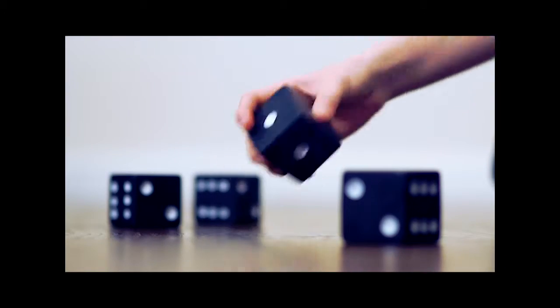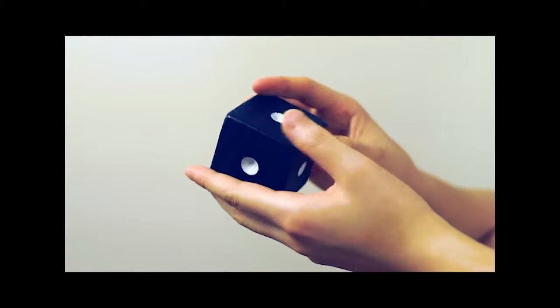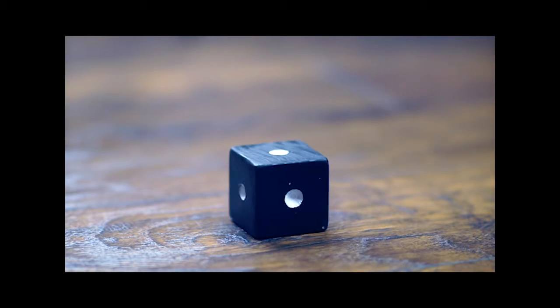Take this dice for example. Every side has the same number on it, so no matter how many times we toss the dice, we will always get the same result.